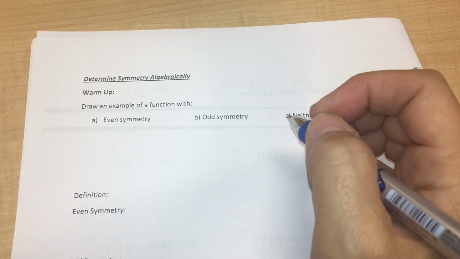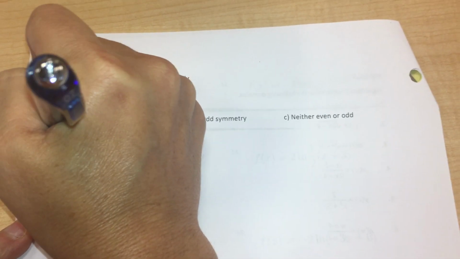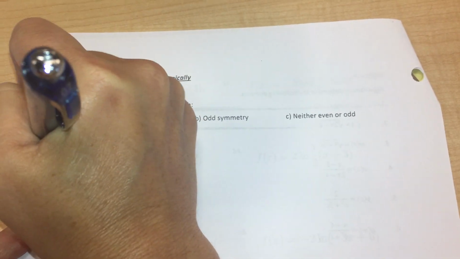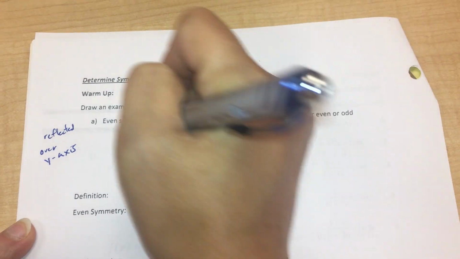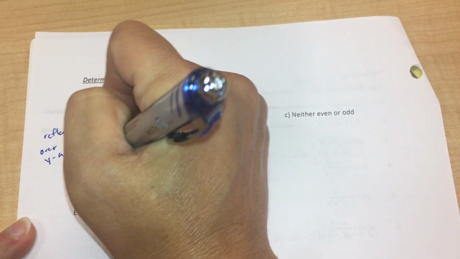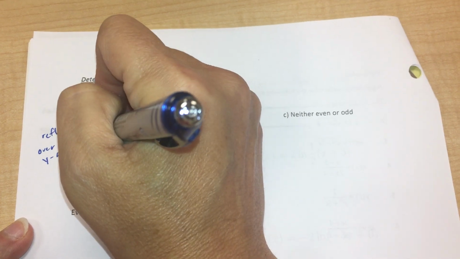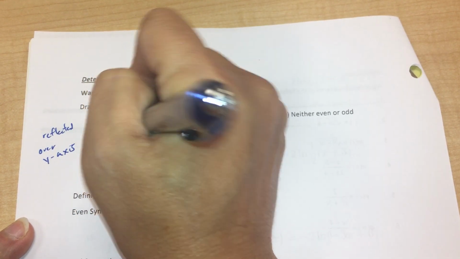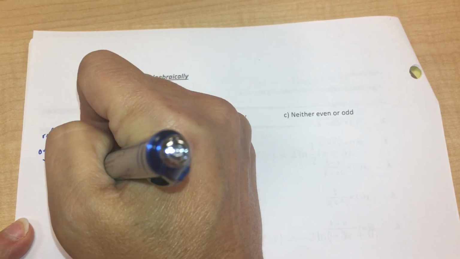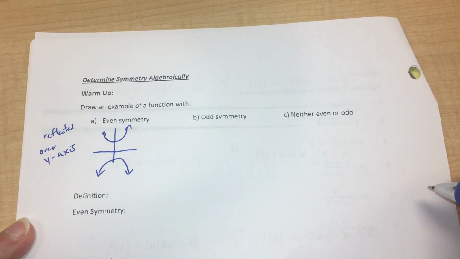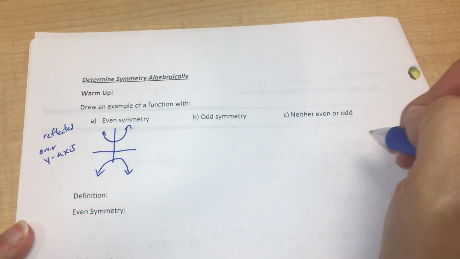So a function that has even symmetry is going to be reflected over the y-axis. So it's going to look like maybe a parabola that's only been moved up or down. Okay, it's going to have y-axis symmetry. Could look like this. Anything that's kind of lumpy has y-axis symmetry.